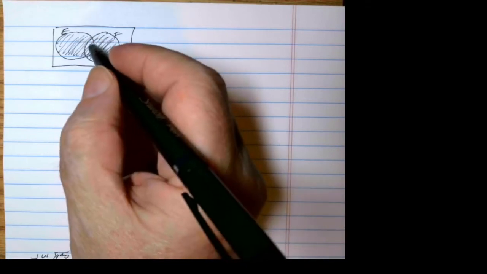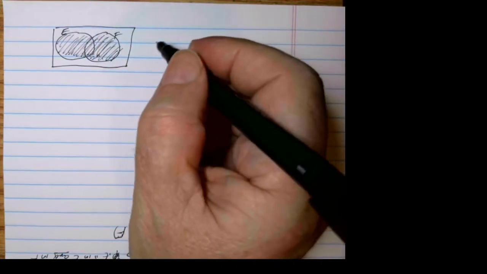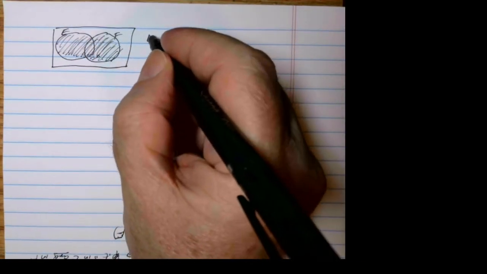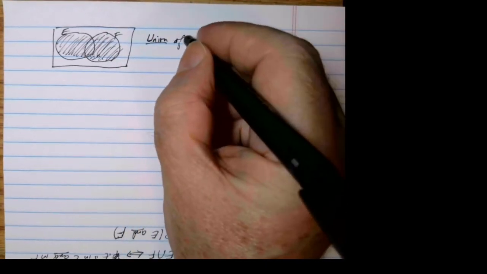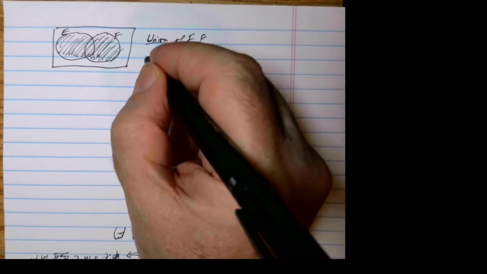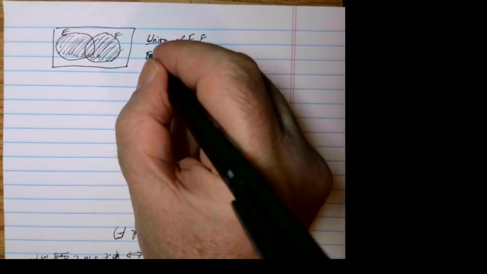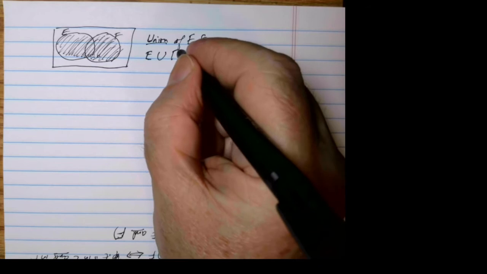If they're in both, well, then they're in E and they're in F, so we can consider them to be in either one. So this is the union of E and F, and the notation is E with a U and then F. E union F.